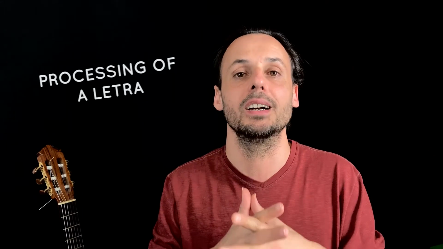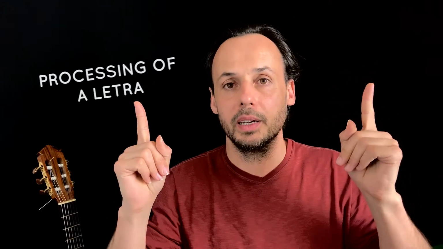And here starts the game in flamenco, because the lyrics and the melodies are not linked together, okay? It's not like the happy birthday song where you'll always hear the same lyrics with the same melody. Here it doesn't work like this. You have different styles, different melodies available in each palo, and you can choose different lyrics. You can use the traditional lyrics, the usual lyrics, or you can adapt lyrics from another style, another palo, or you can even create your own letras, as long as you understand how to adapt the lyrics to the melody. And this is what I call the processing of a letra, and there is a video on this topic.